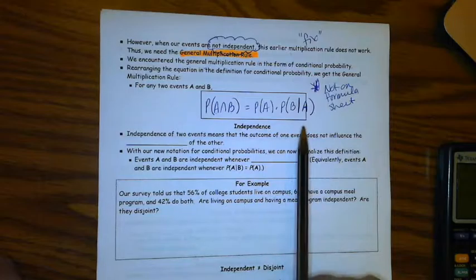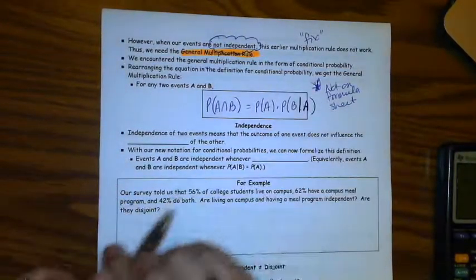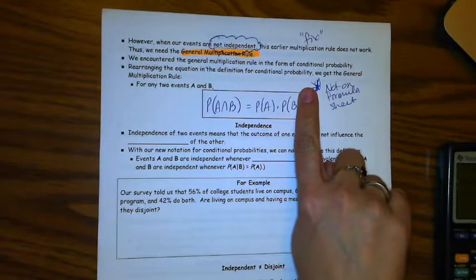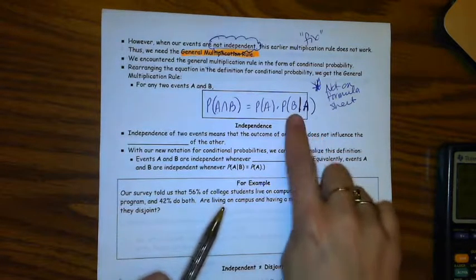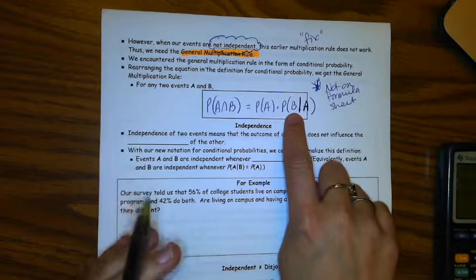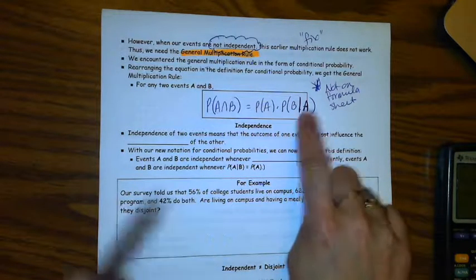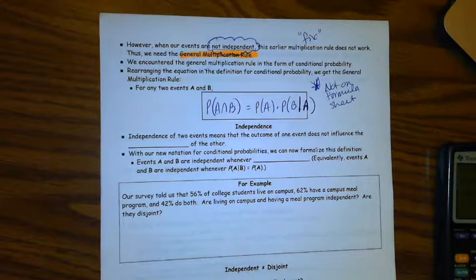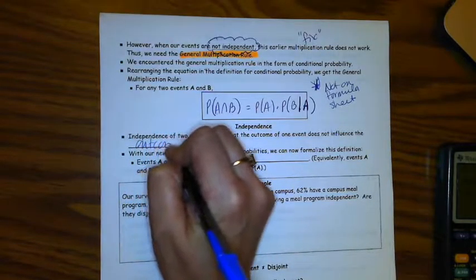Now, if the events were independent, knowing A occurred would have no effect on B. So it would be just simply equal to the probability of B. And that was our first formula. But now, if the events are not independent, the probability of B might change knowing A has occurred. So you have to think about what that change would be. Independence of two events means that the outcome of one event does not influence the outcome of the other.